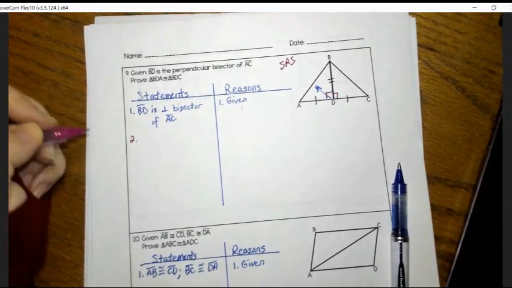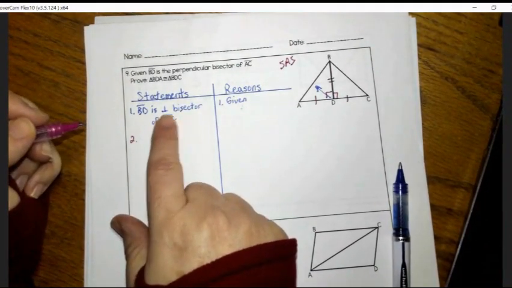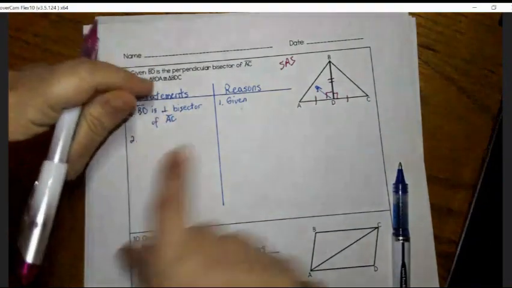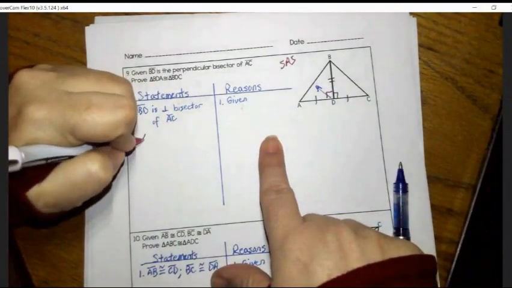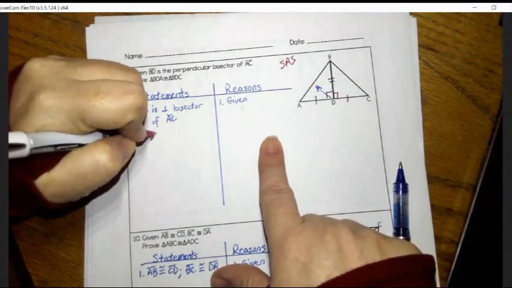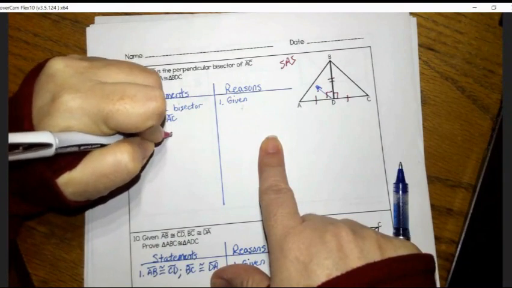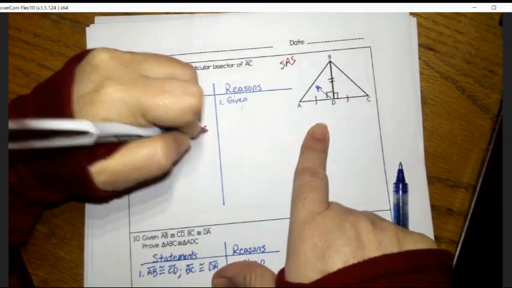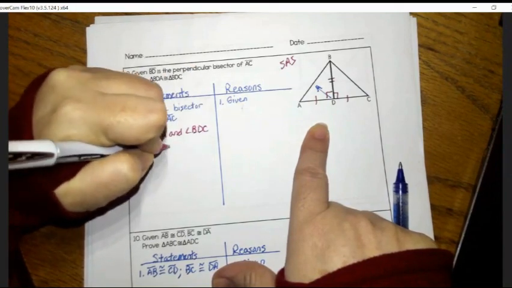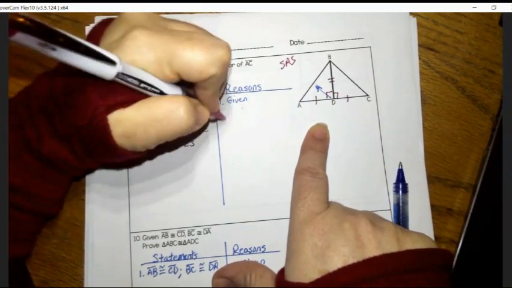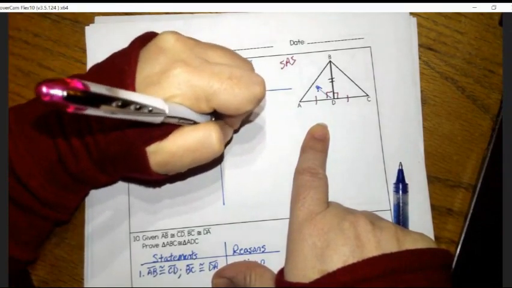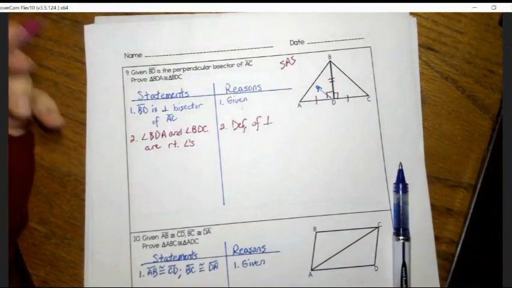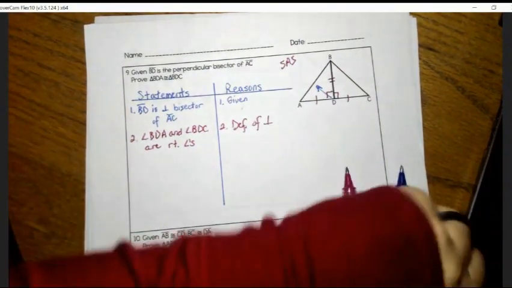So for step 2, we have to deal with each of these parts individually. So let's start with the perpendicular. Because it was perpendicular, it made two right angles. So angle BDA and angle BDC are right angles by the definition of perpendicular. Okay, we didn't say they're congruent, we just said they're right angles.